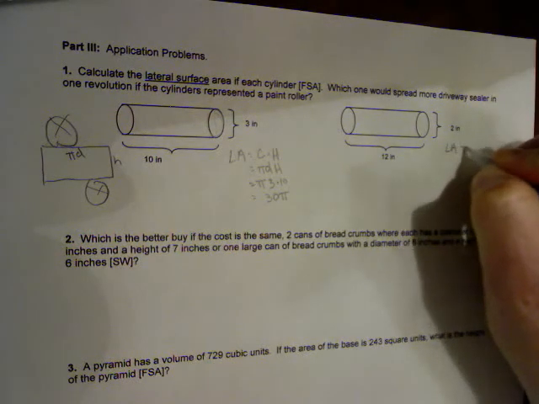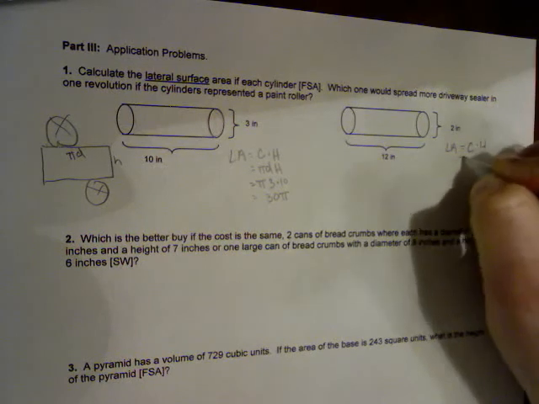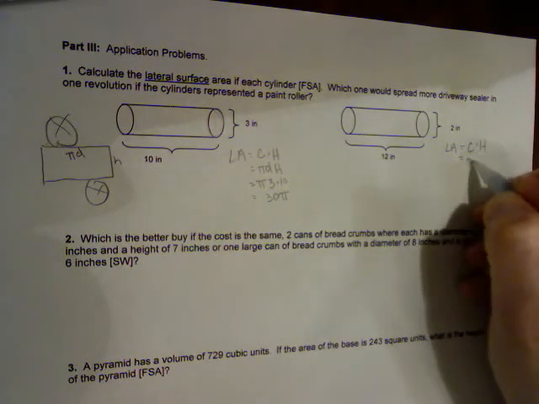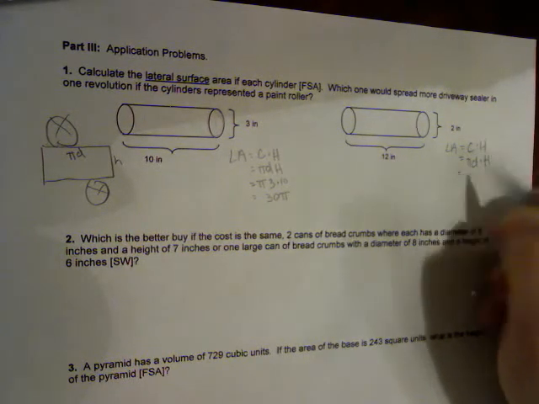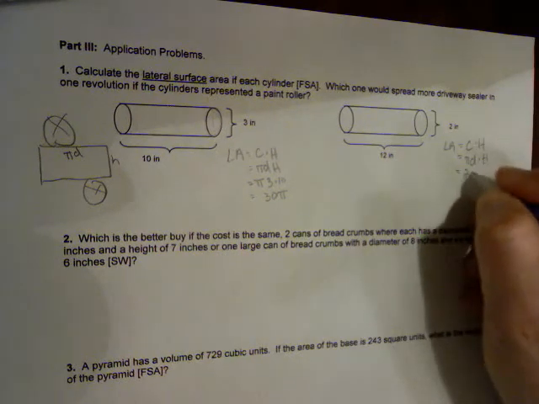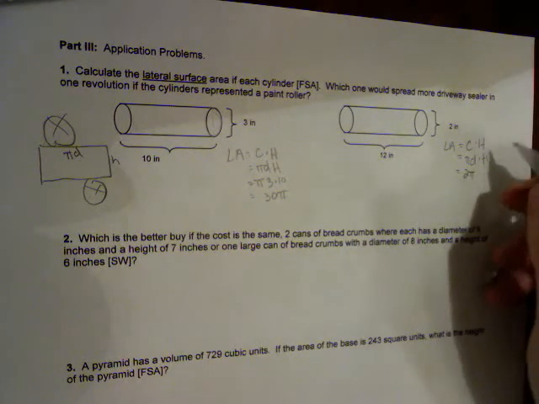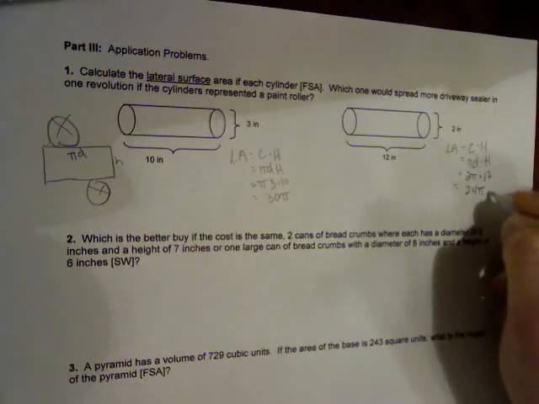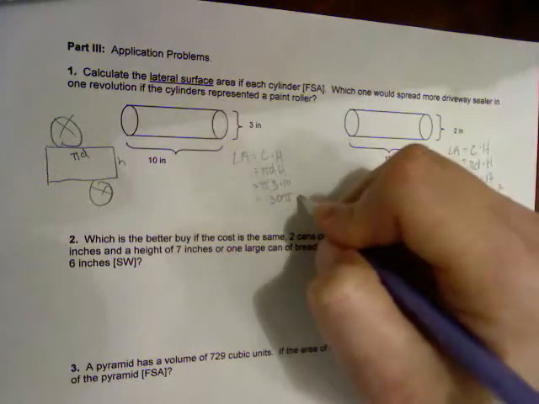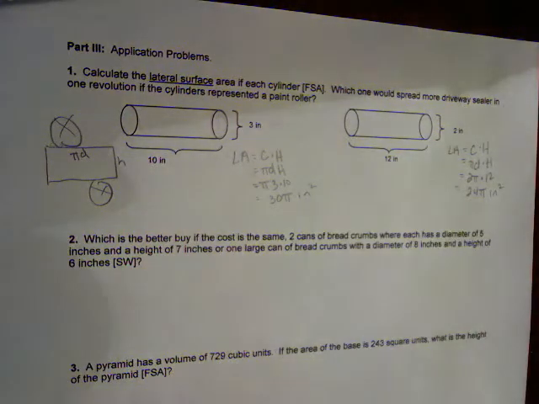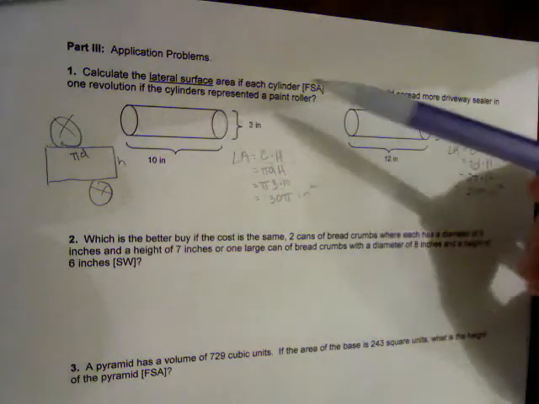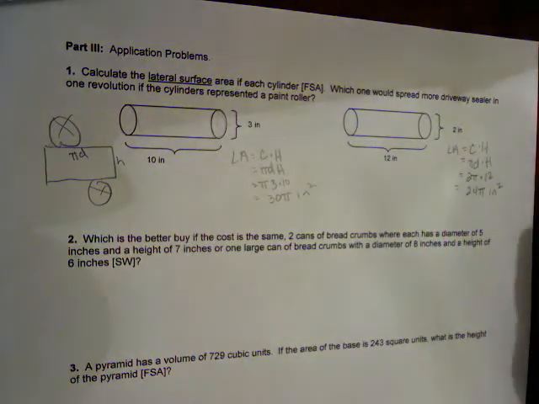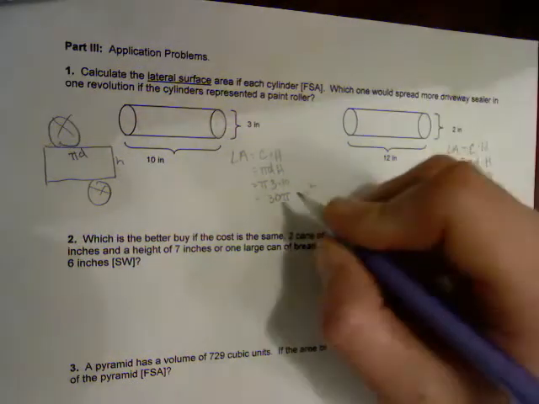The lateral area is the circumference times the height, which is going to be pi d times the height. Diameter is 2, so this is 2 pi times the height, which is 12, which is 24 pi. So this is in inches squared, and this is also inches squared. So as you can see, this paint roller would spread more paint.